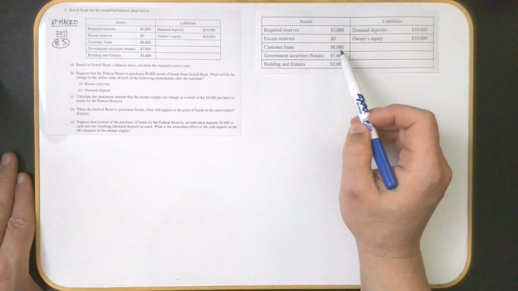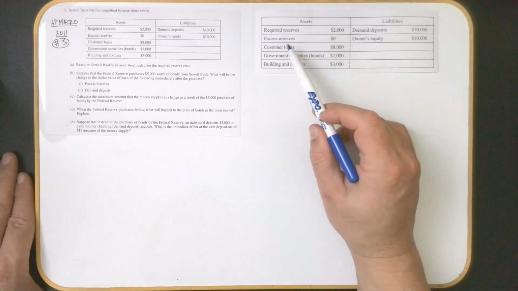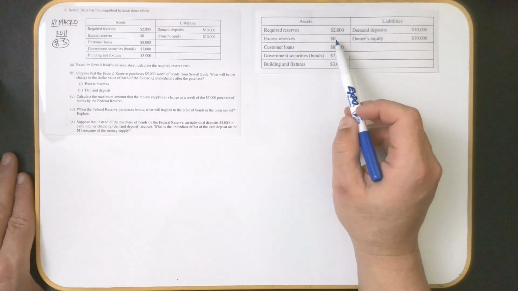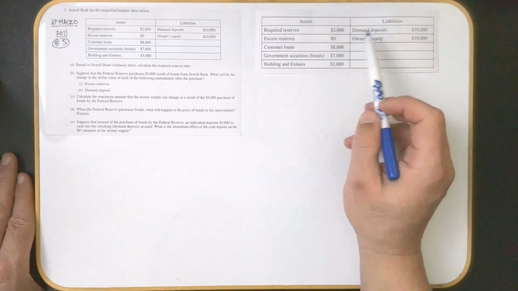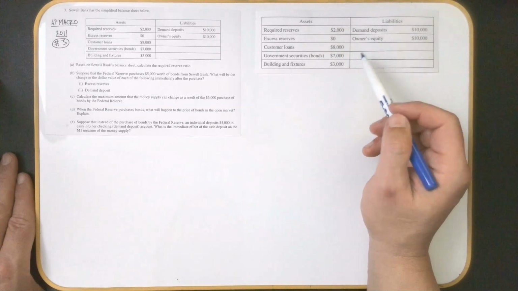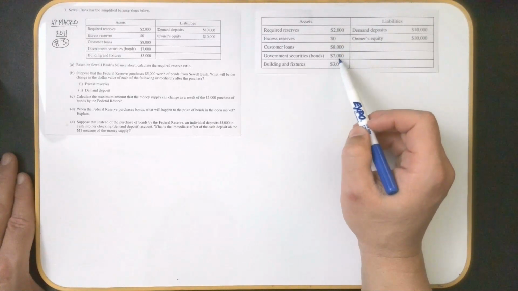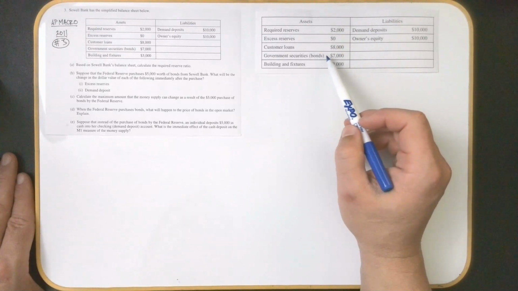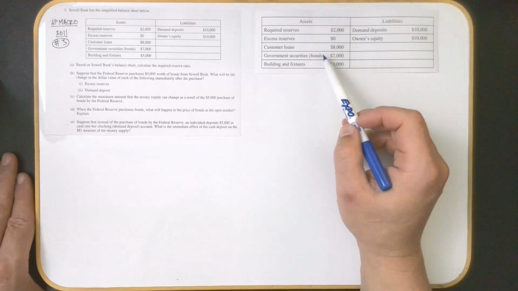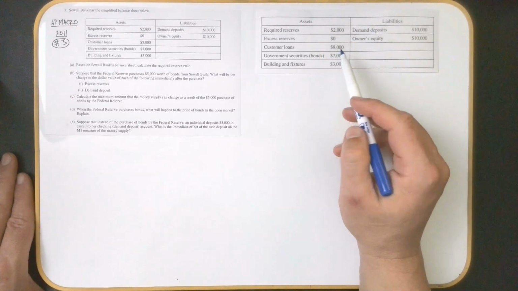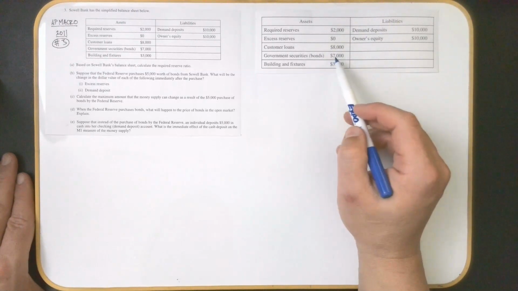We've got customer loans of 8,000. Excess reserves are 0, which means this bank has loaned out all the money it can, which is interesting. It also has $8,000 in customer loans, and then it has another $7,000 of bonds. Now, if they own bonds, that means that they loaned money out to the government. Remember, because a bond is a loan. So that's kind of interesting.